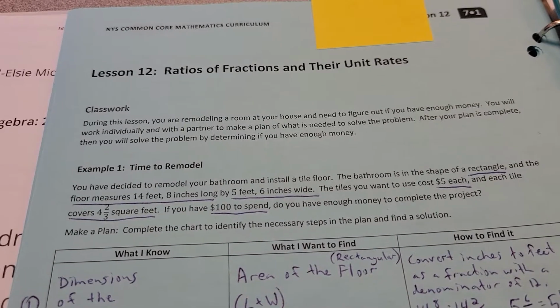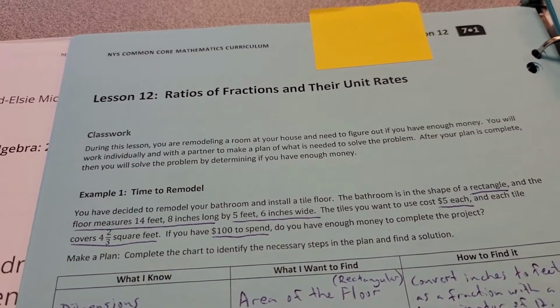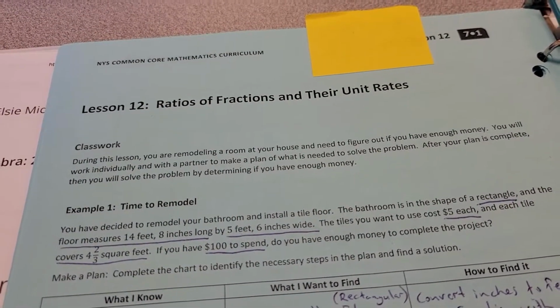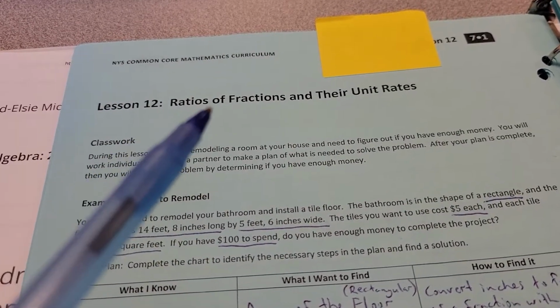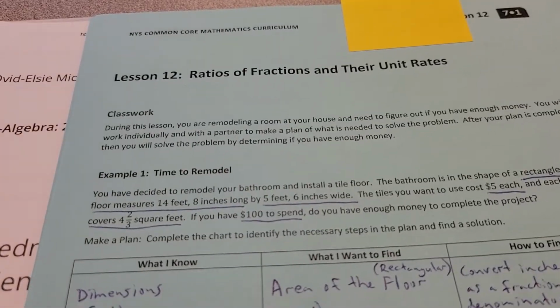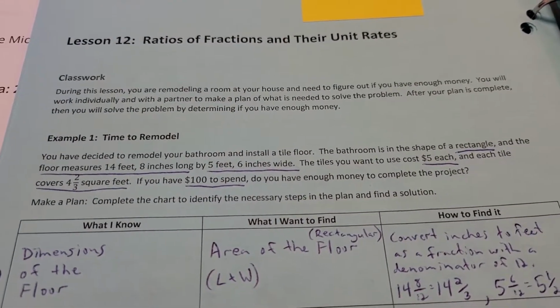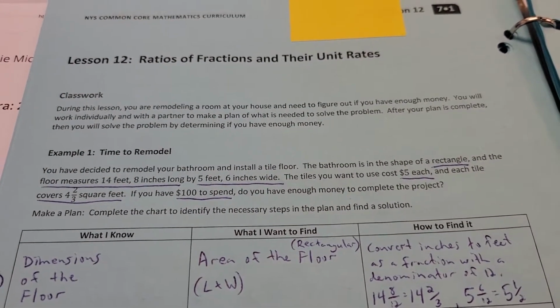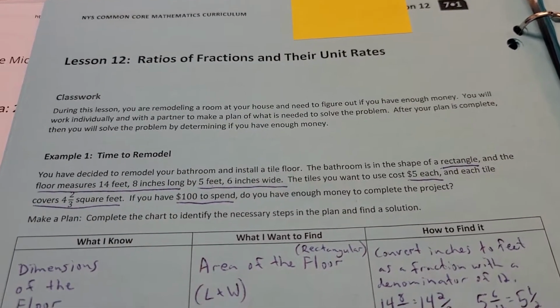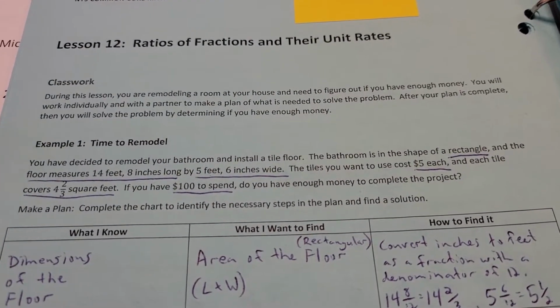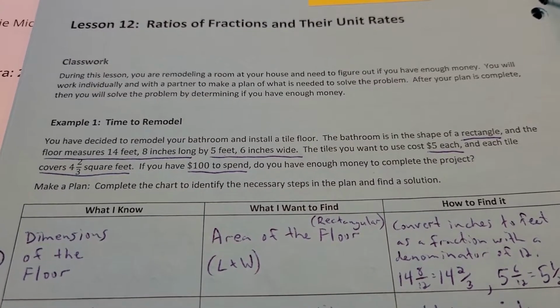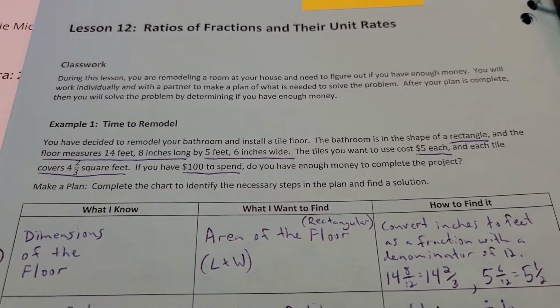Alright, today we're going to be working on a lesson of ratios of fractions and unit rates. Now, we've already covered lesson 12, but this is kind of an extension problem. It covers a lot of things, and it takes a little bit of time to do. So it's something we're going to come back and take a look at, and then afterwards you'll have a practice in Schoology to answer some further questions off of this scenario and applying it to a new scenario.